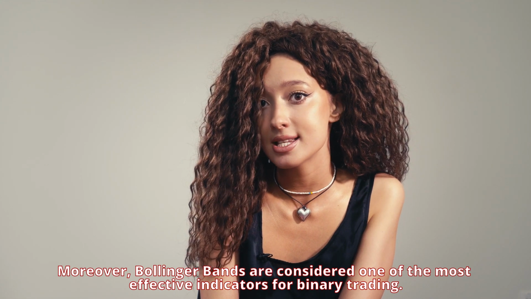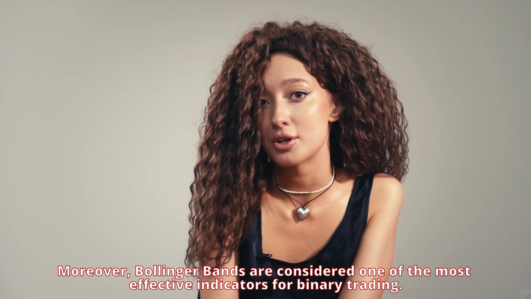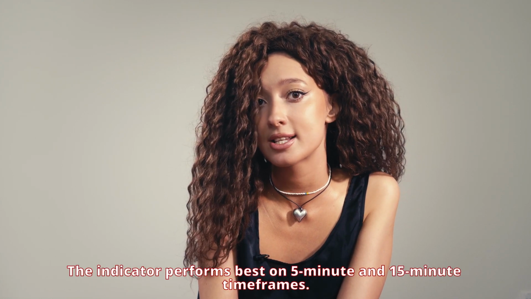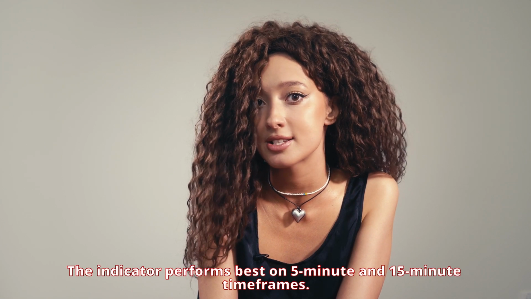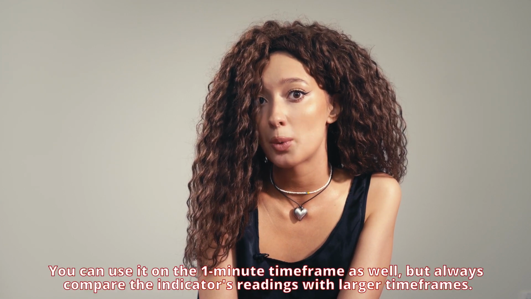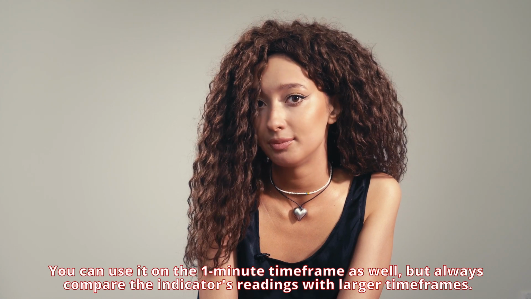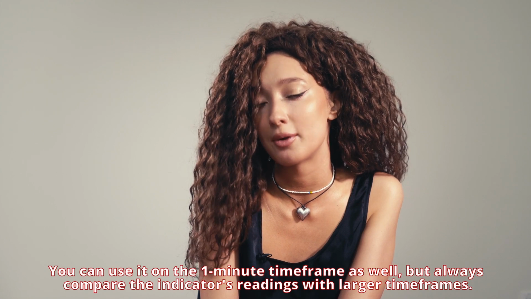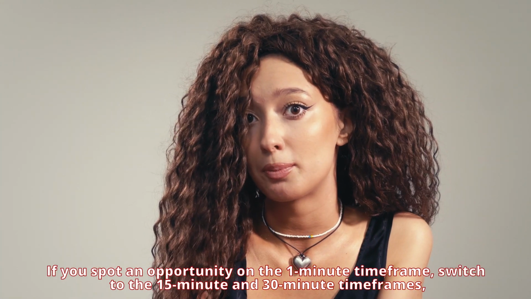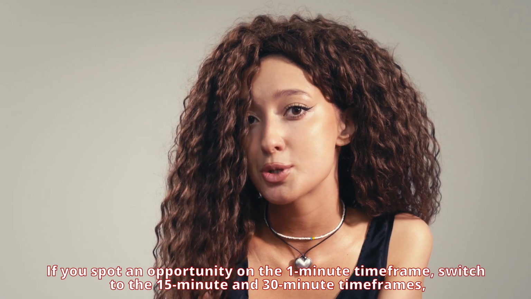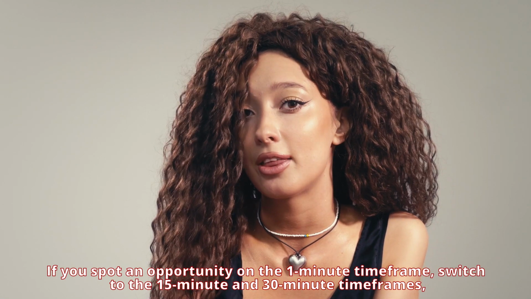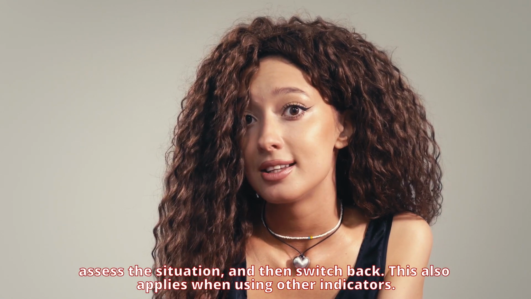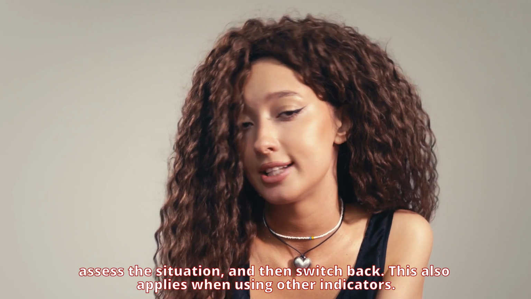Moreover, Bollinger Bands are considered one of the most effective indicators for binary trading. The indicator performs best on 5-minute and 15-minute time frames. You can use it on the 1-minute time frame as well. But always compare the indicator's readings with higher time frames. If you spot an opportunity on the 1-minute time frame, switch to the 15-minute and 30-minute time frames, assess the situation and then switch back. This also applies when using other indicators.